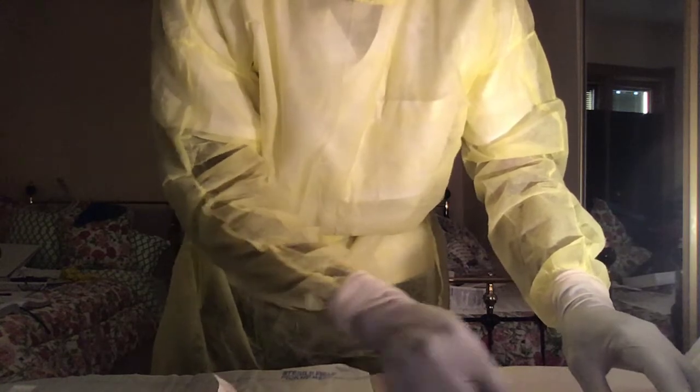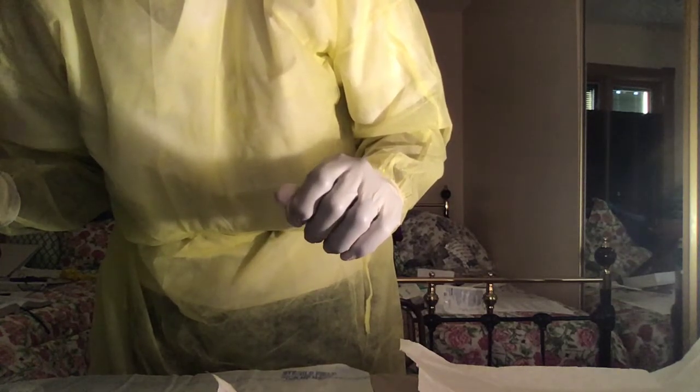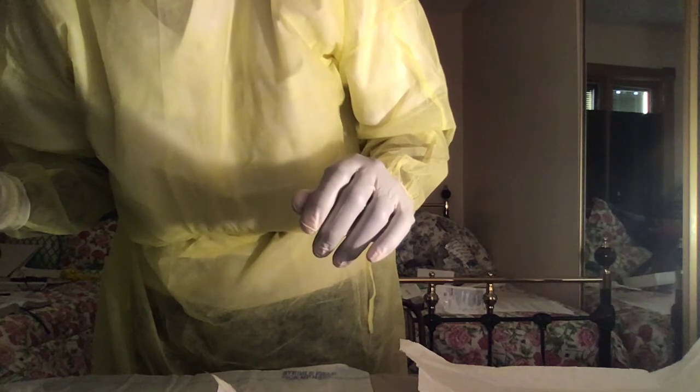I would clean the incision area with sterile swabs. I would clean the incision with sterile swabs. I would paste the pad over it.